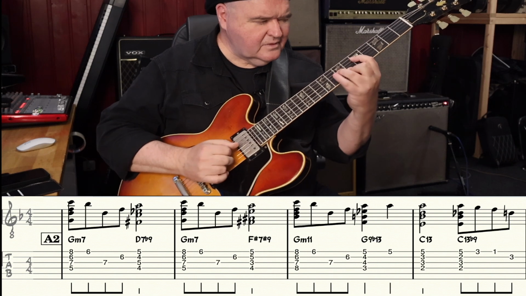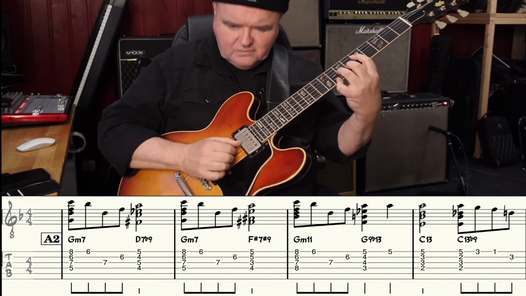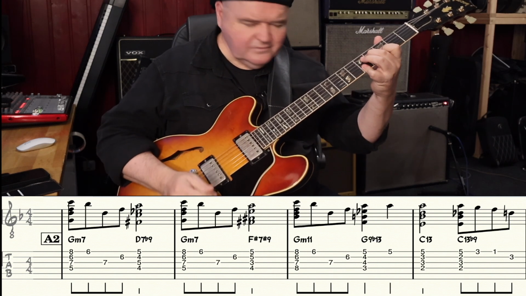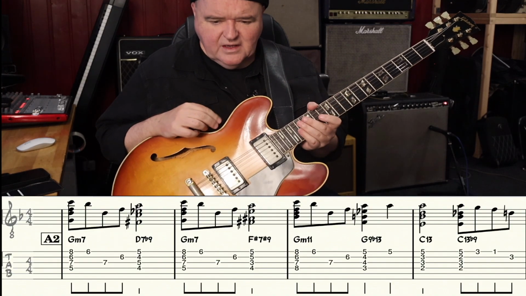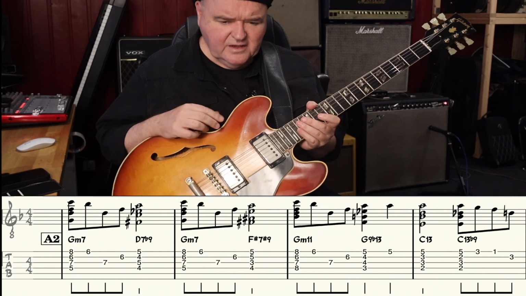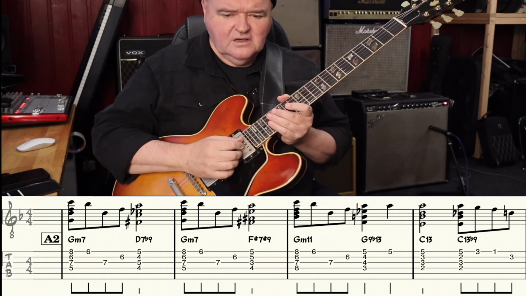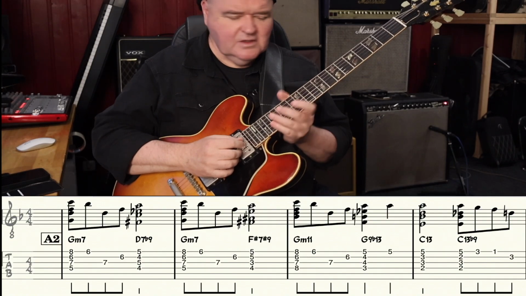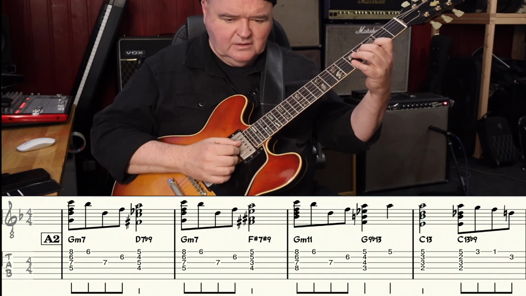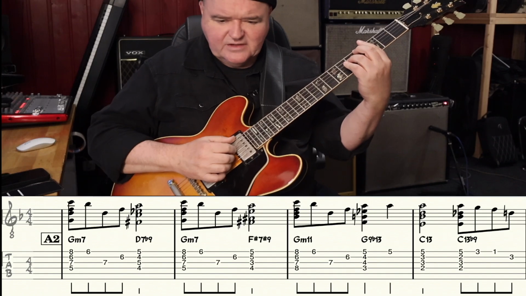Okay. And so that's another reharmonization. F sharp 7 sharp 9 is also sometimes called an altered chord, altered dominant. It sounds good.